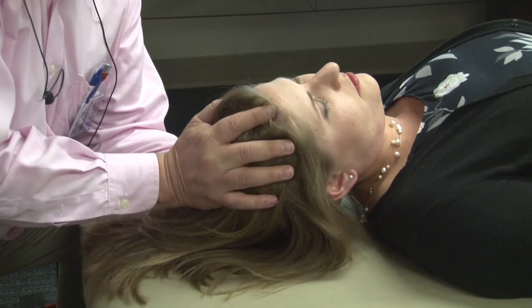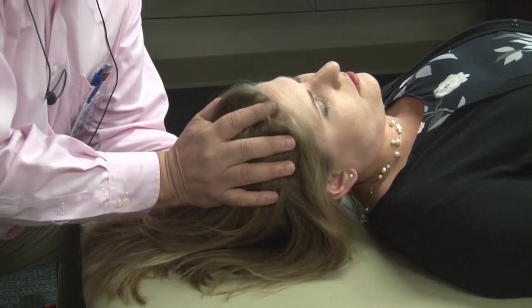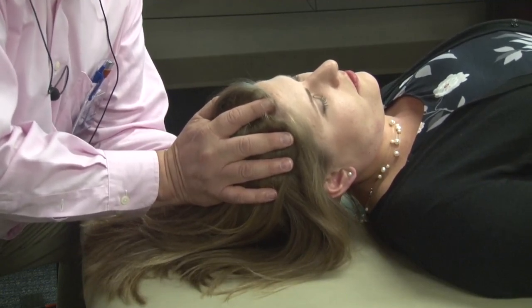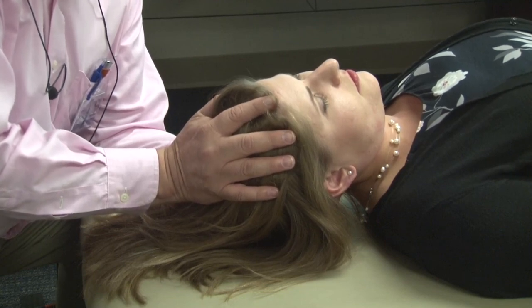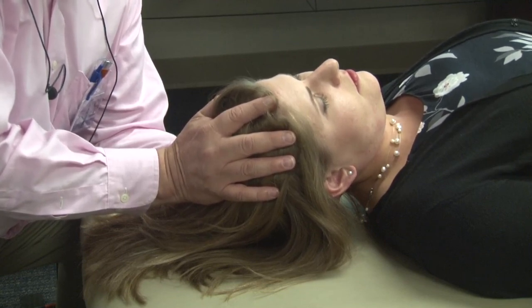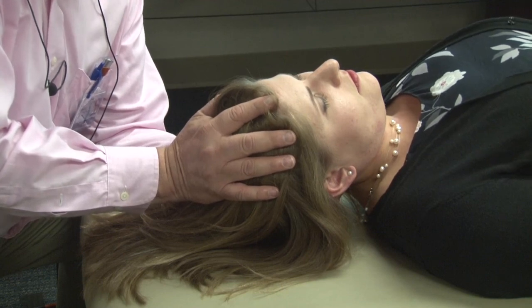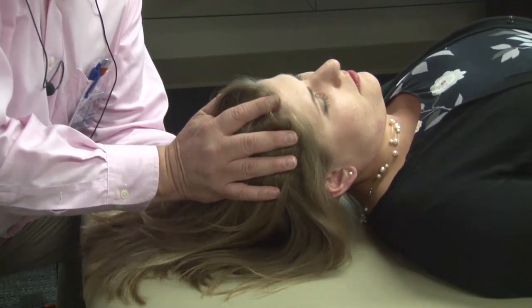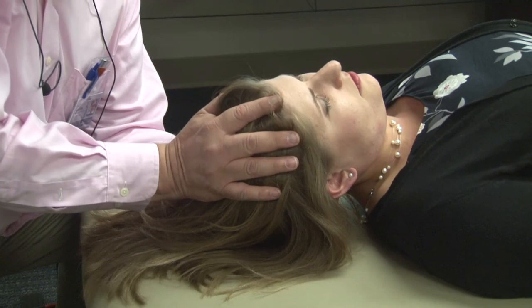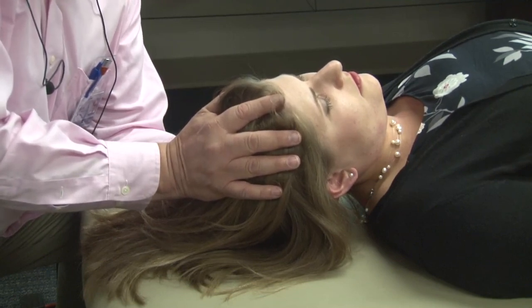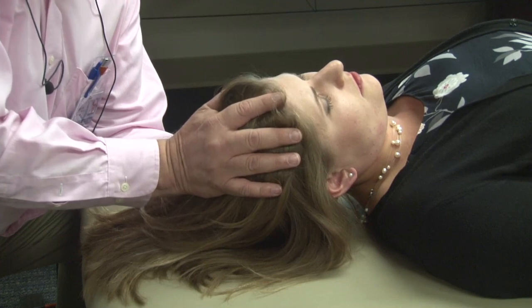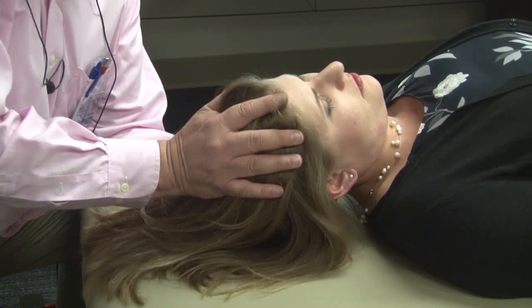Because remember, we're treating the mind, the body, and the spirit or the soul. Repairing any one of those, or making a change in any one of those, makes a change in all three of them. It's like diagnosing in 3 planes and making a change in one of those planes. You've improved the whole system. Ideally, you want to make changes in all 3 planes, but you take what you can get.